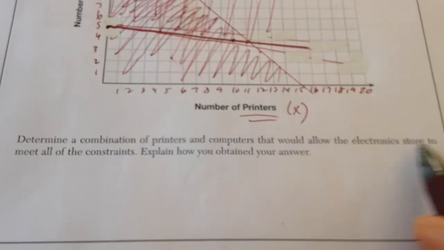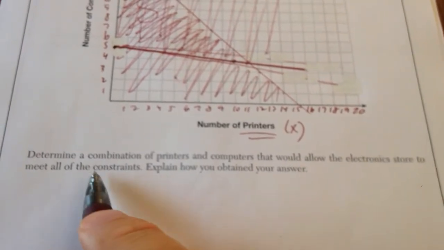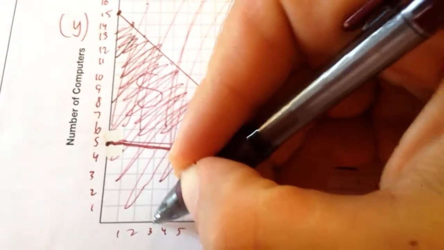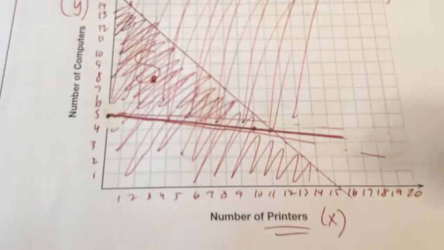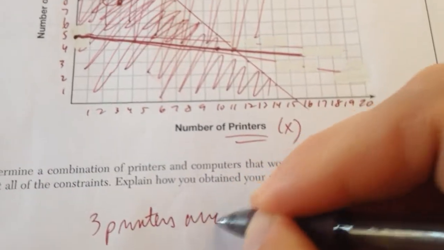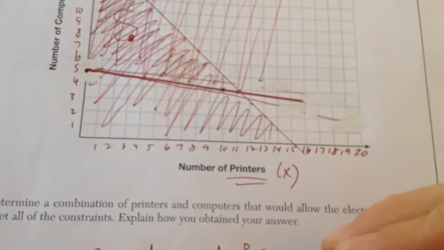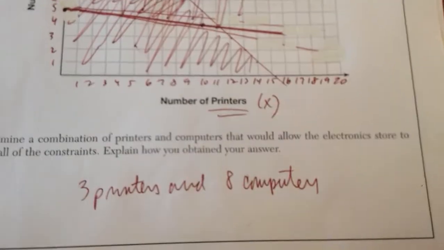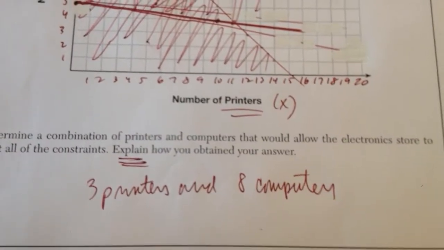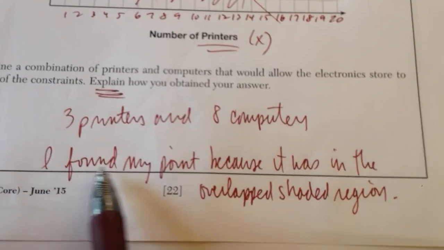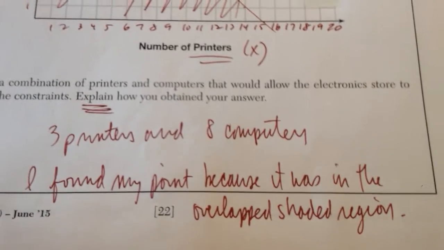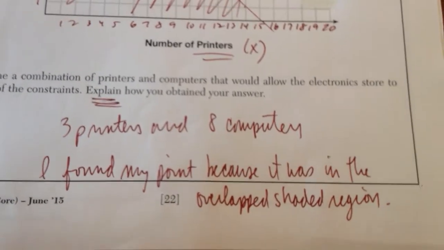Determine a combination in printers and computers that would allow the electronics to meet all of the constraints. So in this section, how about 3 printers and 8 computers. Now remember, it says explain how you obtained your answer. Without an explanation, you will lose. I found my point because it was in the overlapped shaded region. They will accept a very basic explanation. It just has to be a reason.